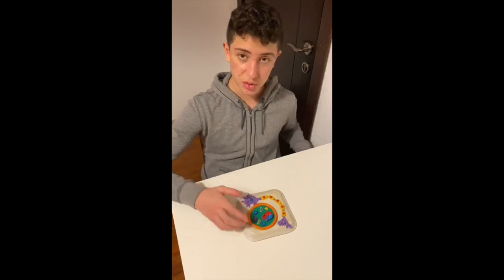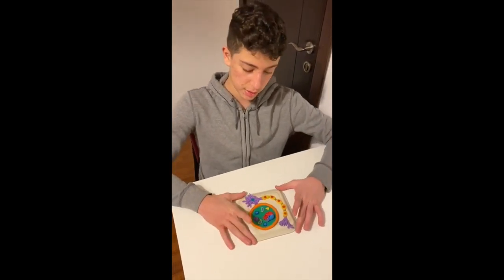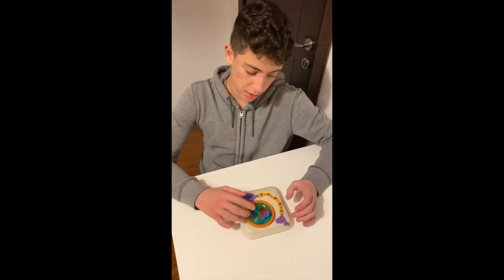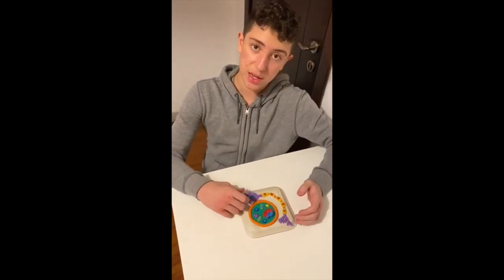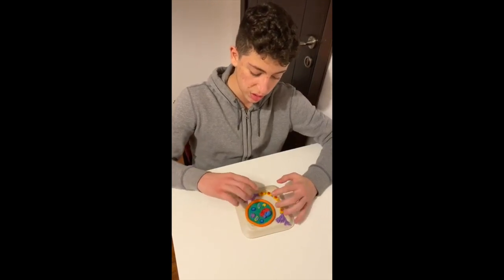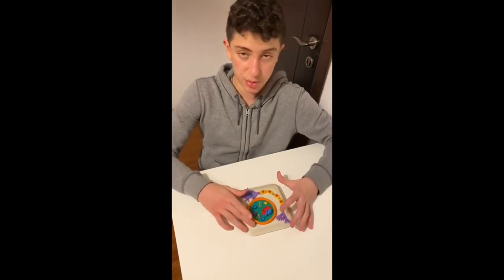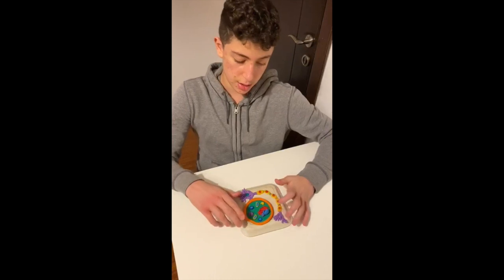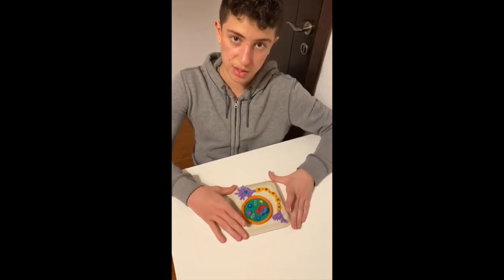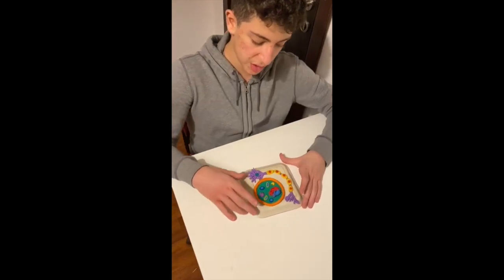Now we're going to compare an animal cell and the nerve cell. As you can see, an animal cell is round shaped, and the structure of a nerve cell is like a tree with lots of branches. Also, throughout the body there are more nerve cells than animal cells. And as you can see, both have nuclei, which means they both contain DNA.